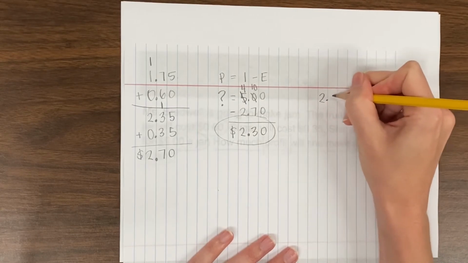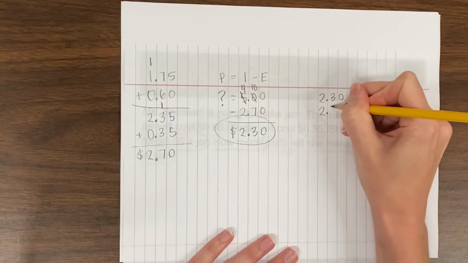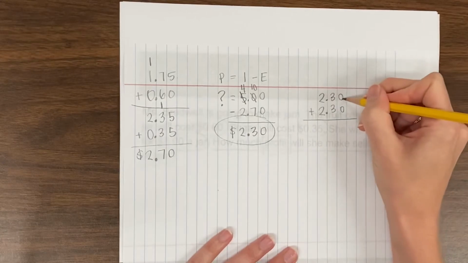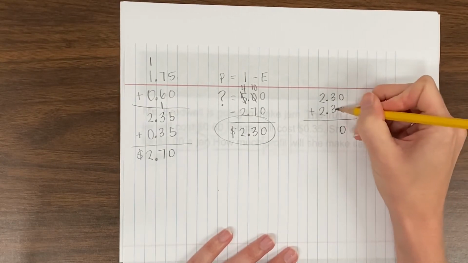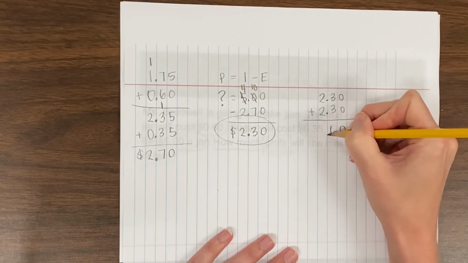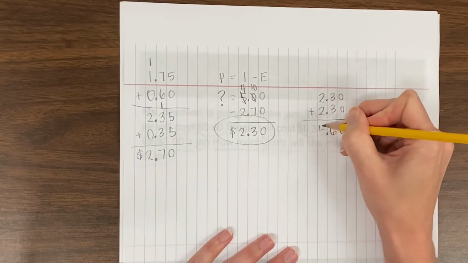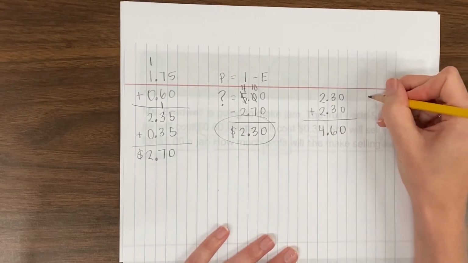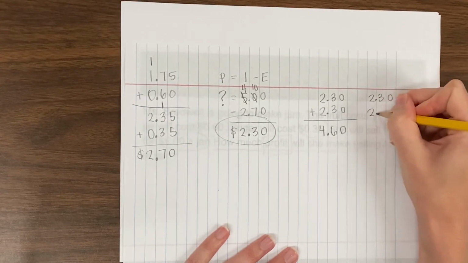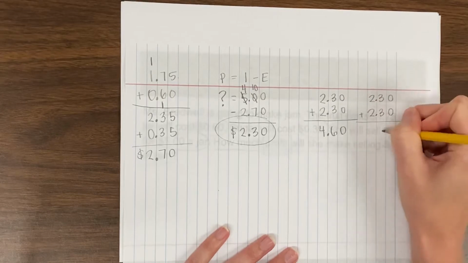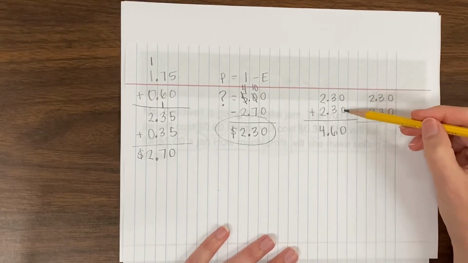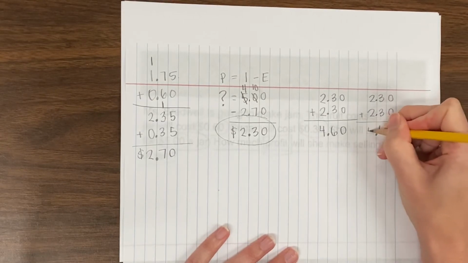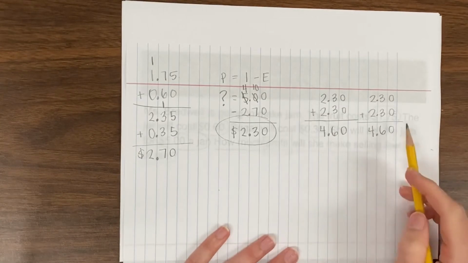So I have one jar for $2.30 and 2 jars for $2.30. Let's go ahead and get our total for those 2 jars. 0 plus 0 is 0. 3 plus 3 is 6. Bring down my decimal. 2 plus 2 is 4. So there's two ways that I can continue to solve this. I can do $2.30, $2.30, and then add these totals together. But because this is the same number that I'm adding again, I already know that my answer is going to be the same. So it's going to be $4.60 for 2 jars.